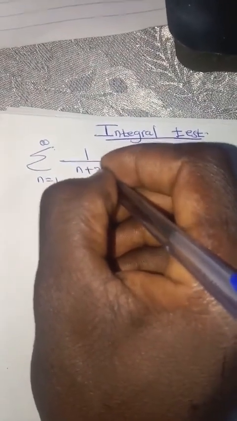Integral tests for convergence and divergence. Suppose you are given a series, the summation as n tends from 1 to infinity of 1 over (n plus 3) squared. Is this series converging or diverging?